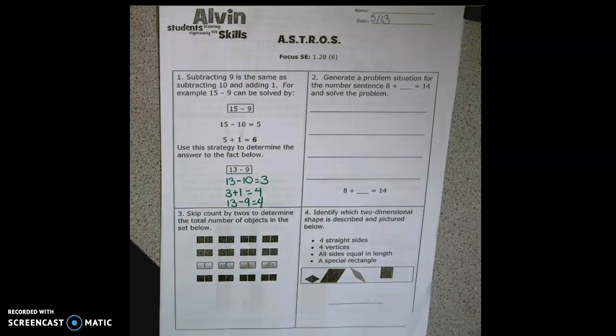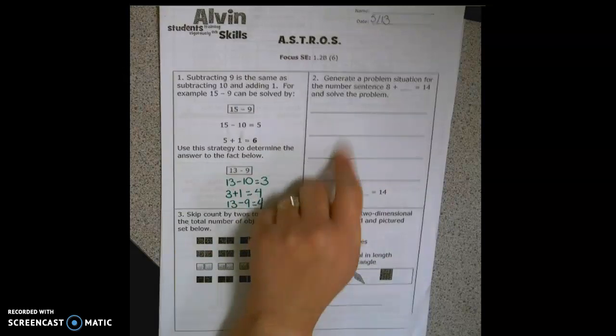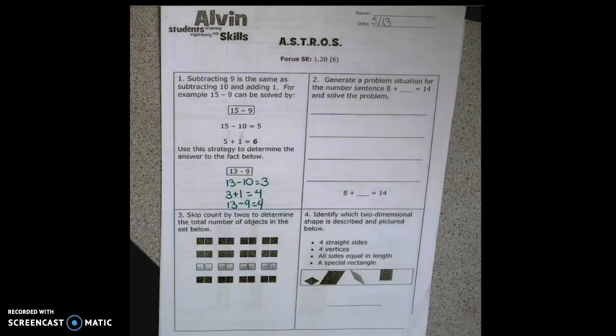Or she has 8 toys. She gets some more toys. Now she has 14 toys. How many toys did she get? I'm not going to write that in there because this one has multiple answers it could be. So I'm not going to limit you. Then I'm going to solve it.